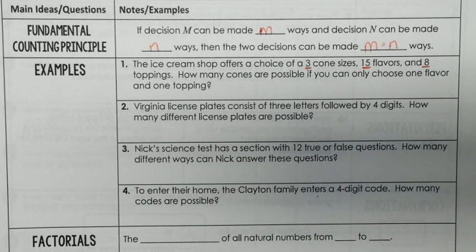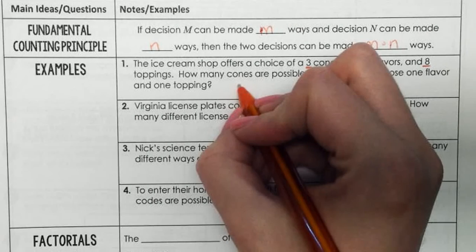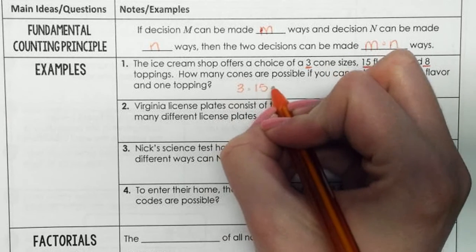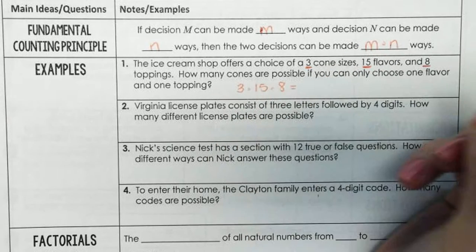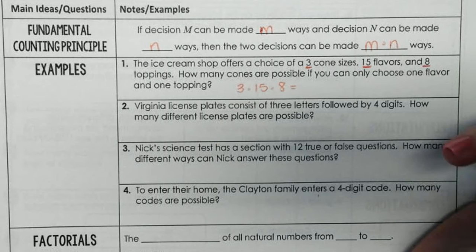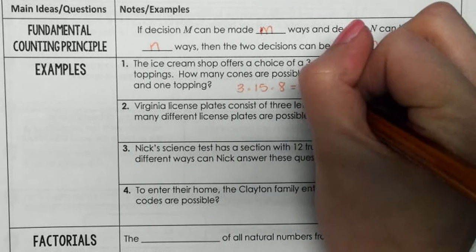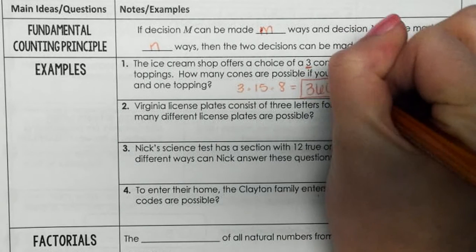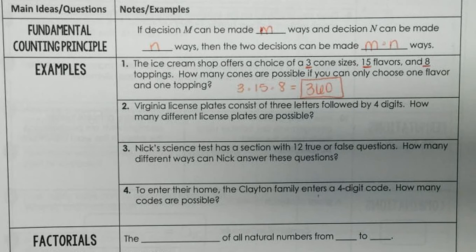So we're going to take all of these choices and we're going to multiply them together. That will give me how many choices I have to make total. So I have to take 3 times 15 times 8. And if I multiply all of those, I'm going to end up with 360 choices. That's the number of choices that you can choose for that ice cream place.